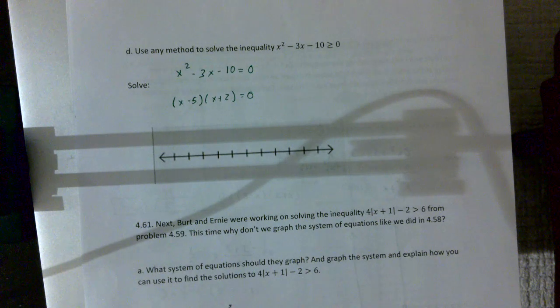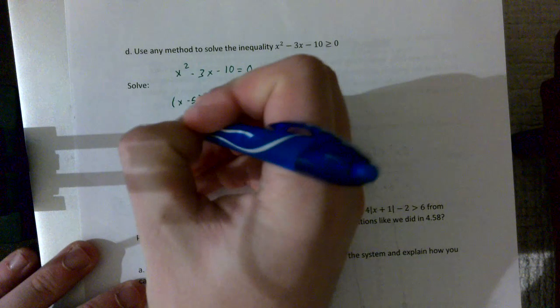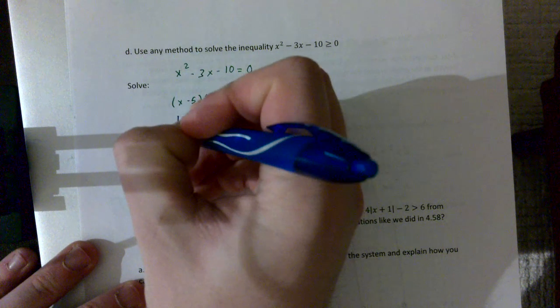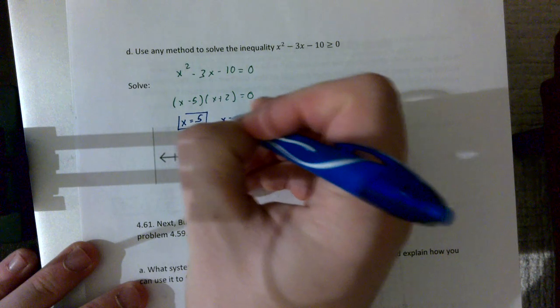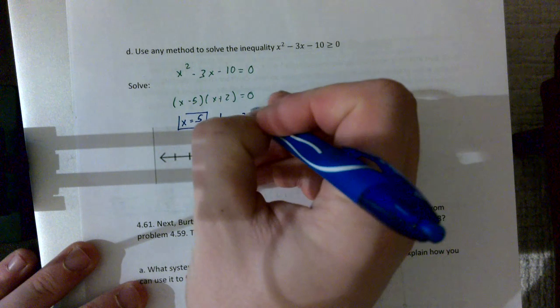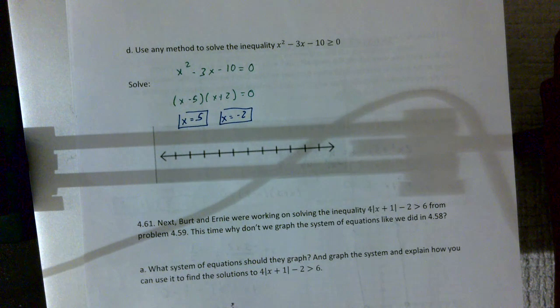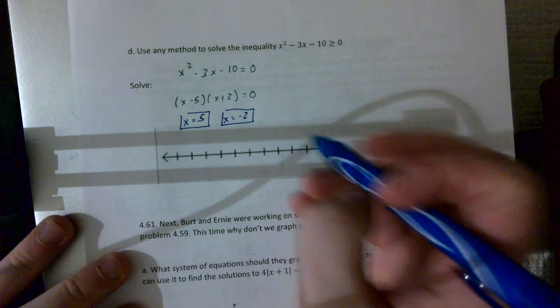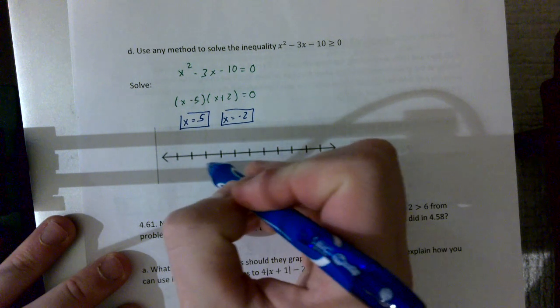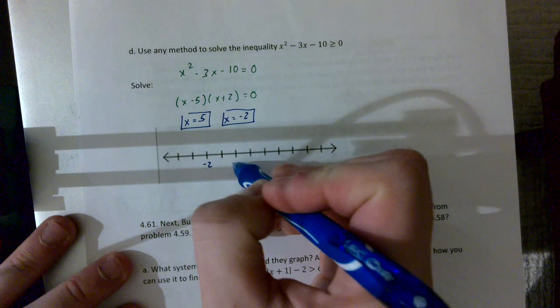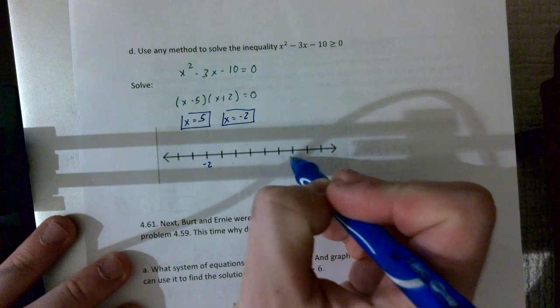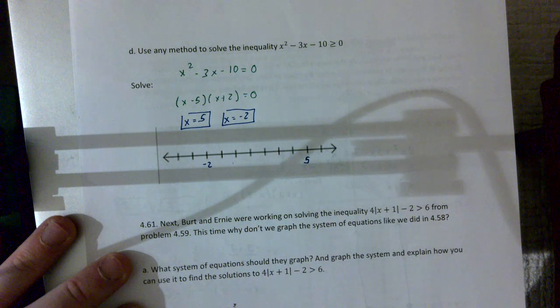Now I want to solve each one. In this case, it's going to be x equals 5 and x equals -2. Those two solutions become what we call our boundary points. So I'm going to plot them. I'm just going to put -2 over here, and then go -1, 0, 1, 2, 3, 4, 5. I'll put that right there.